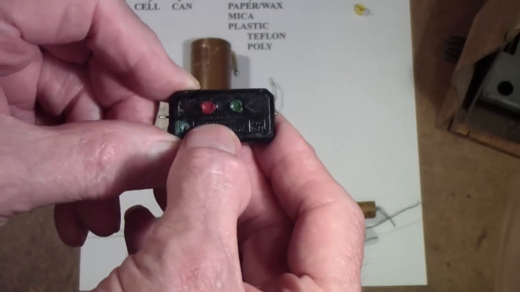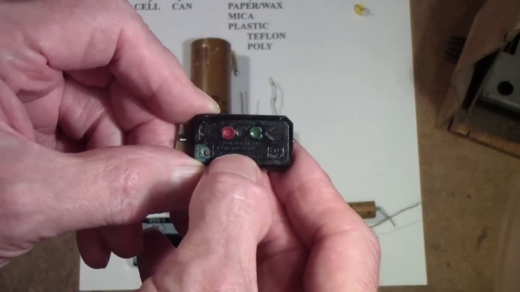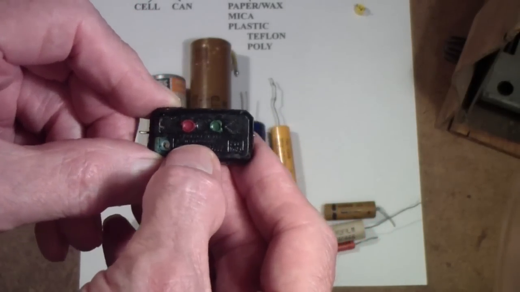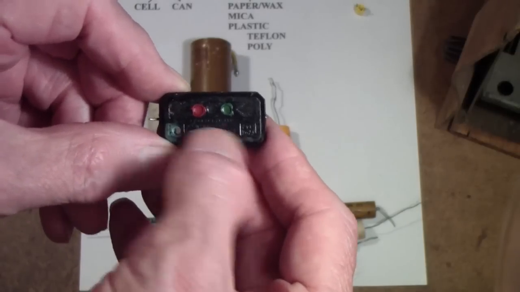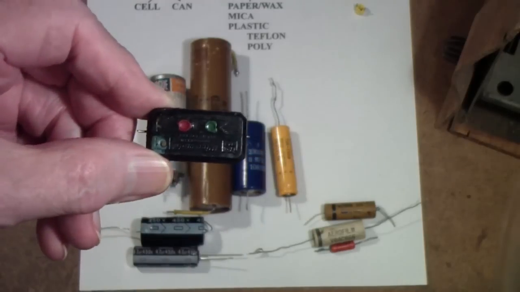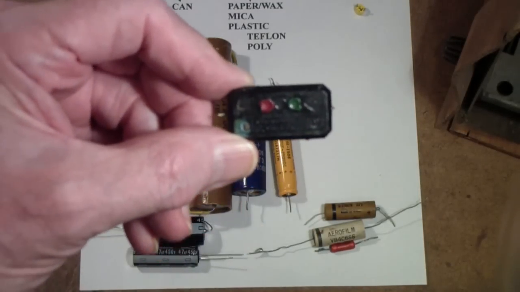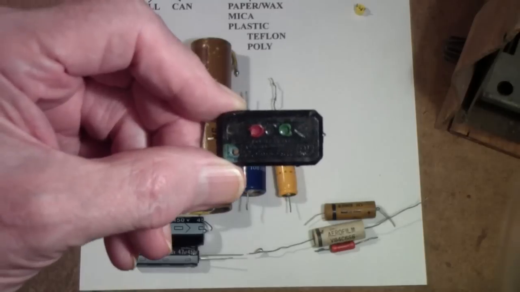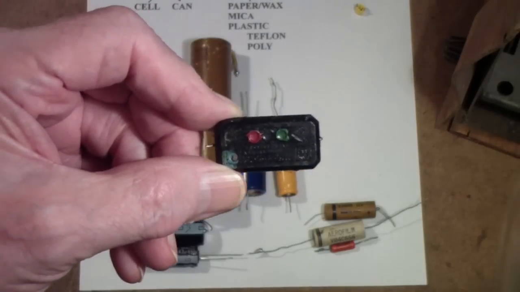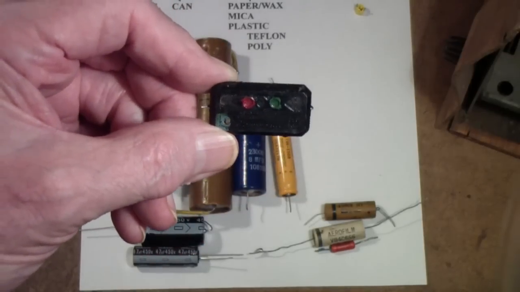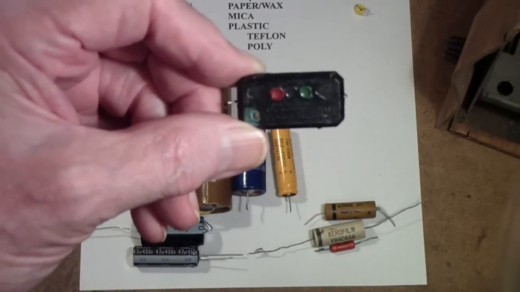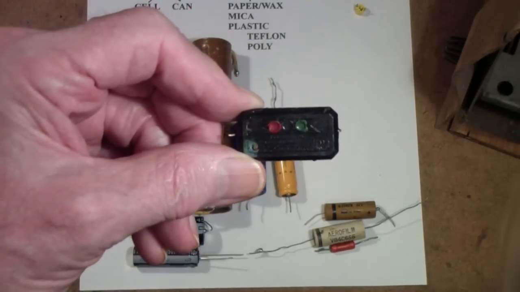But most of the time, these that you find in old radios actually have a paper center or a dielectric. Now, the reason that's important is generally paper deteriorates because of the acids used in the paper making process. So over years, these kind of capacitors do decay. Mica does not tend to decay.